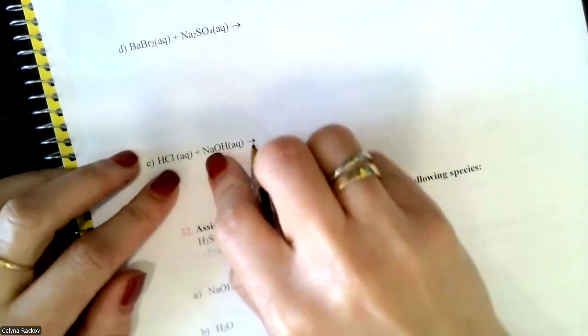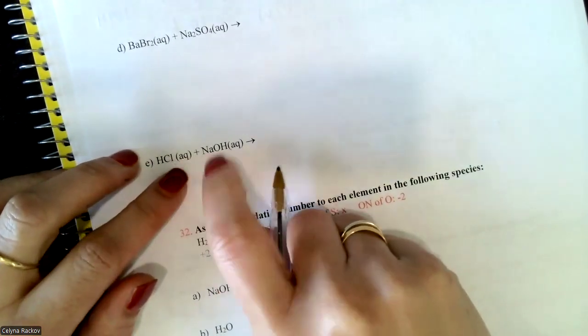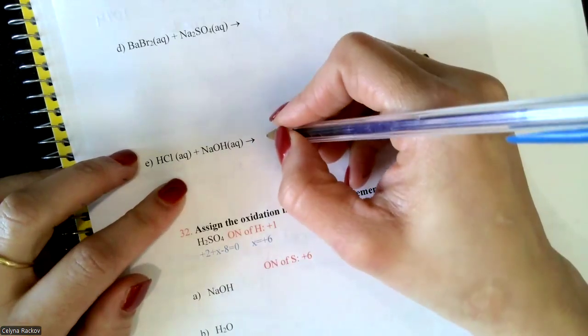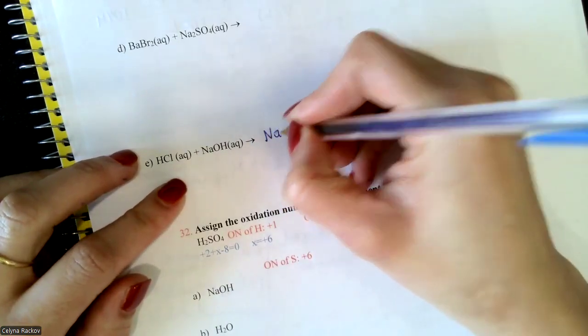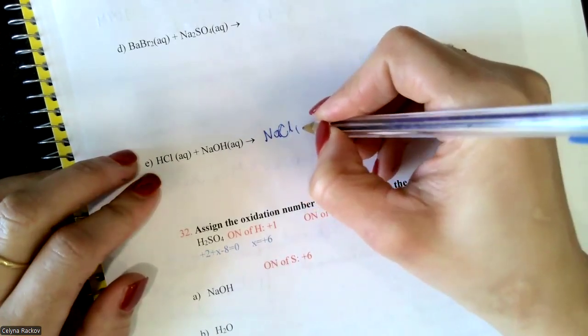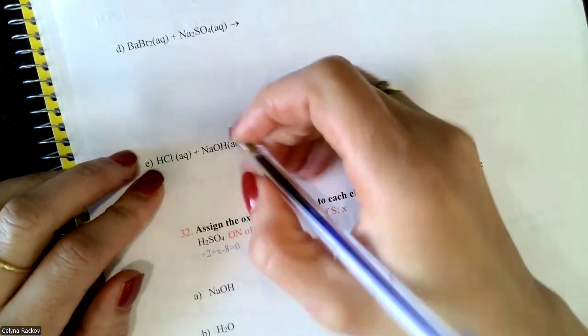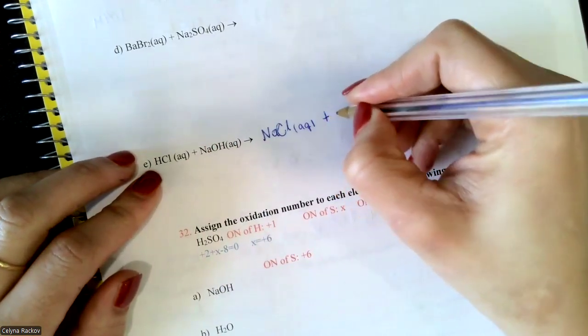So sodium is the positive here, and now will be the chlorine that's negative. Sodium chloride equals. And then H plus OH, you have water.